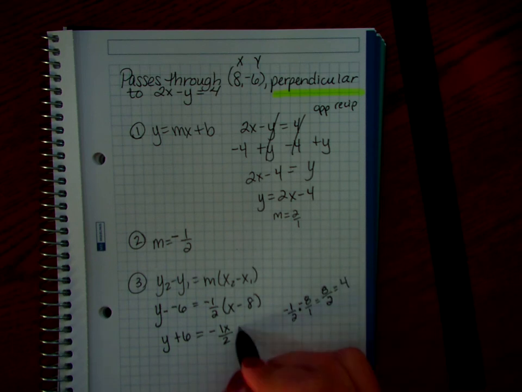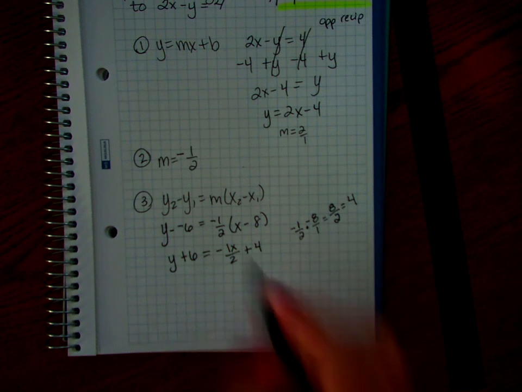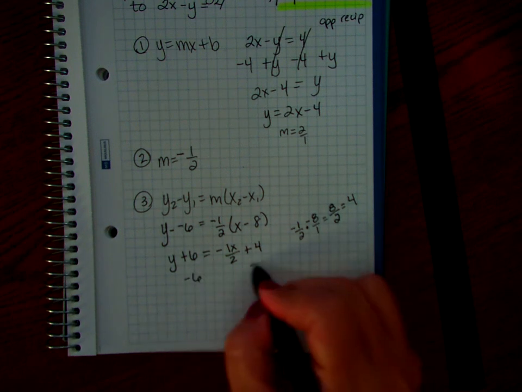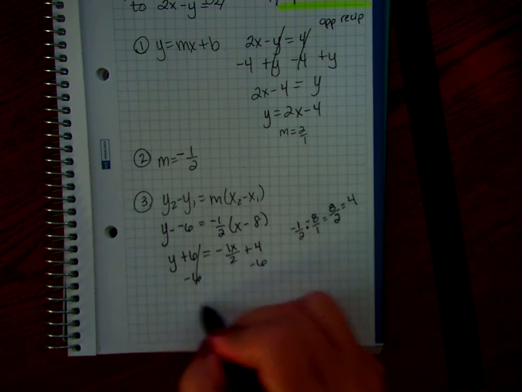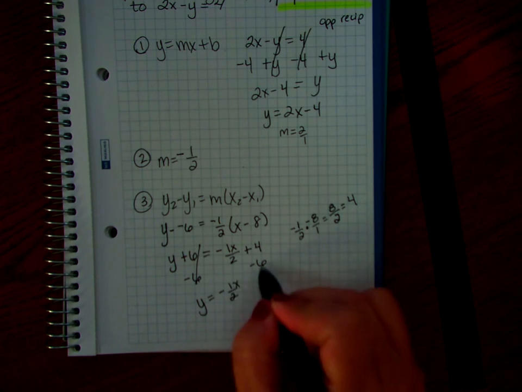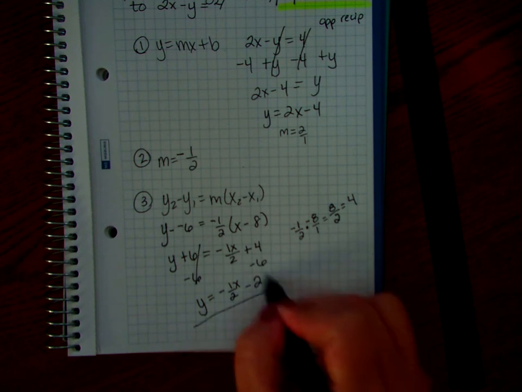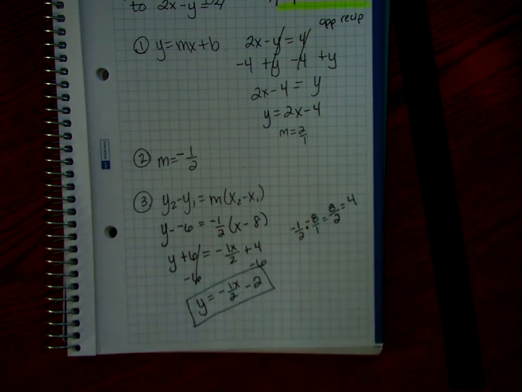So it's a positive 4. Okay? So now we're going to have to get y alone. So I'm going to subtract the 6. That cancels, and you get y equals negative 1/2 x. And then negative 6, positive 4, you get negative 2. So that is going to be our answer.